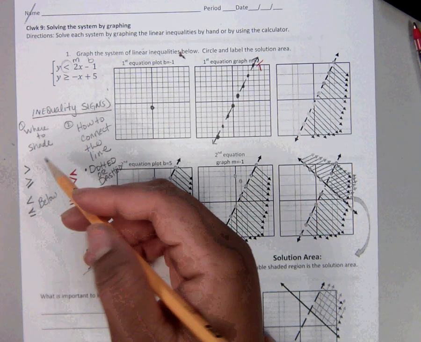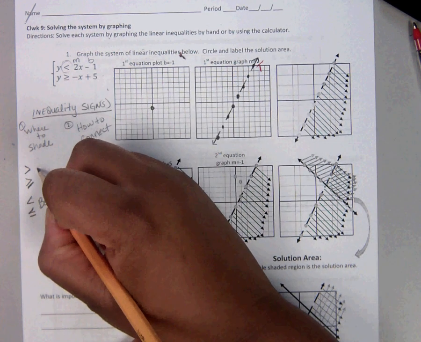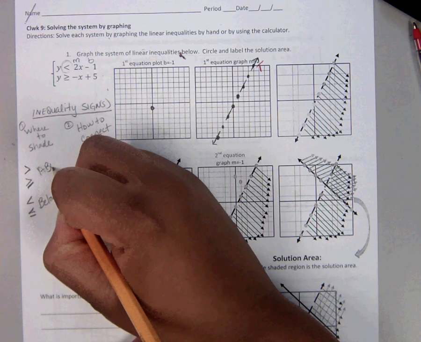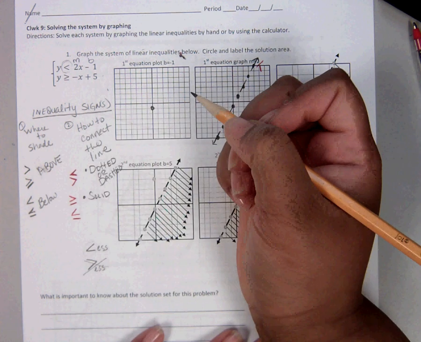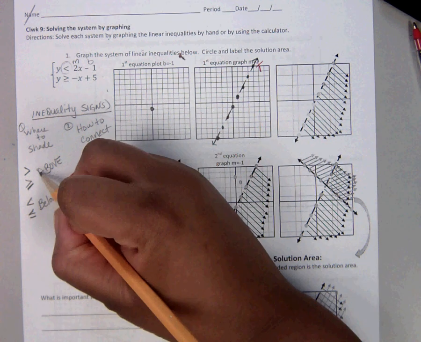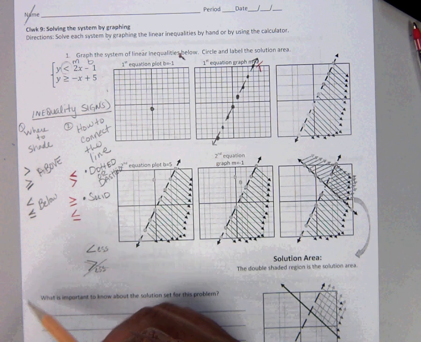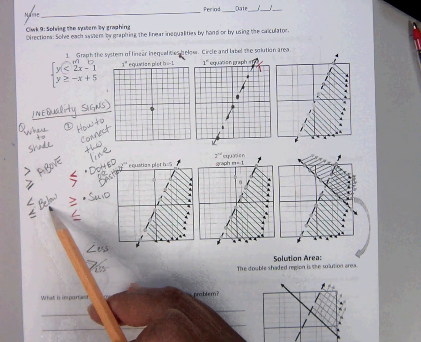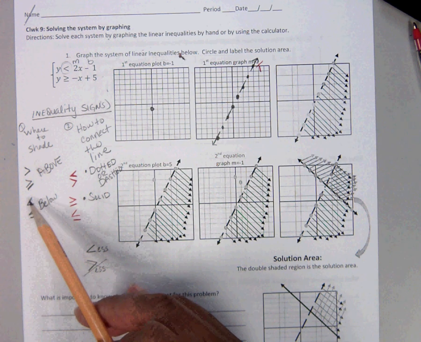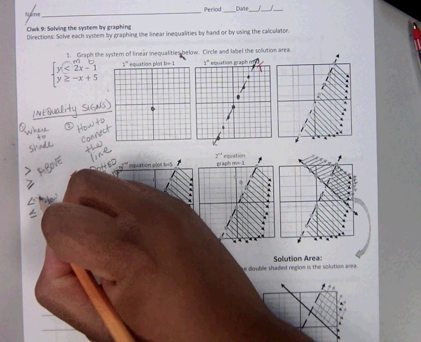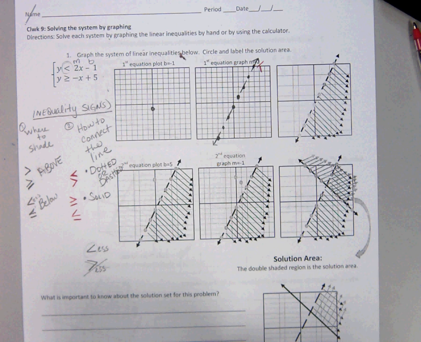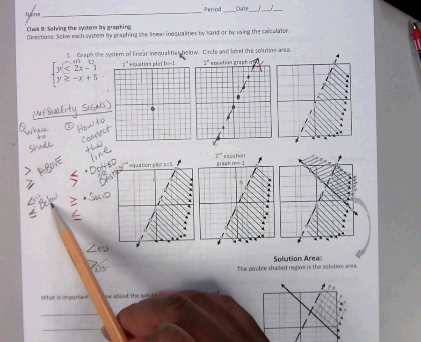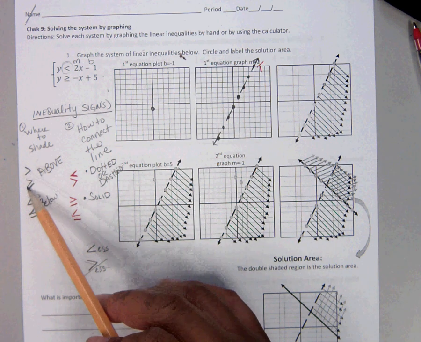If it's greater than, you will shade above. Sorry guys about that. I guess it's good to see the teacher make mistakes. Okay, so less than means to shade below. How do I know this is less than? LESS. Less than means to shade below. Greater than means to shade above.